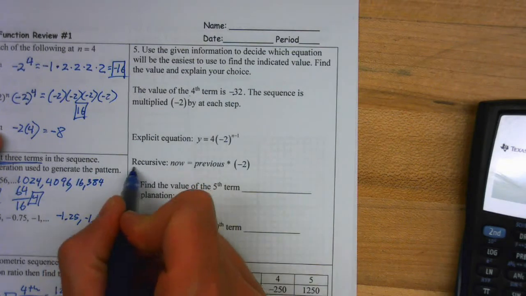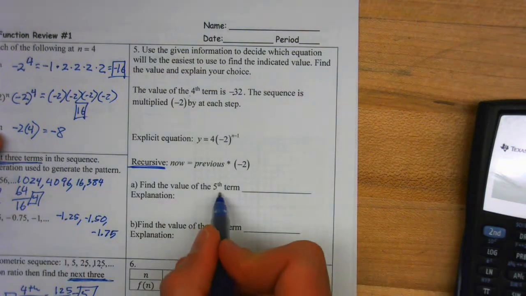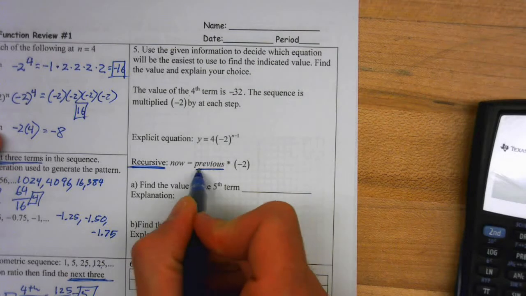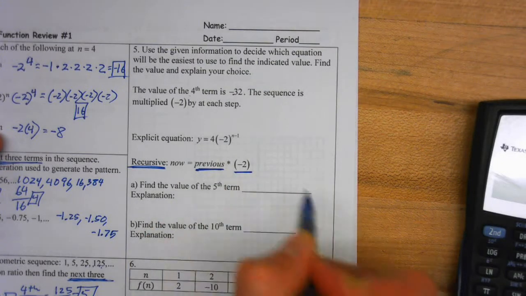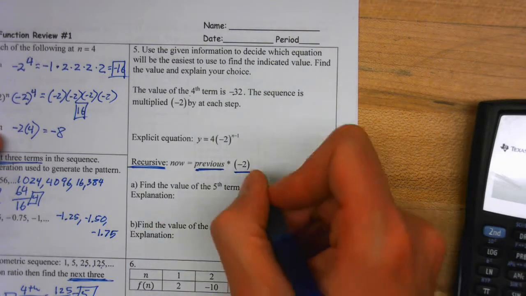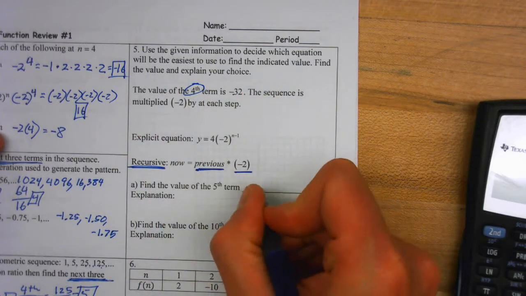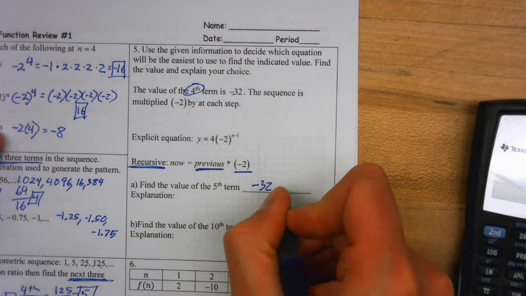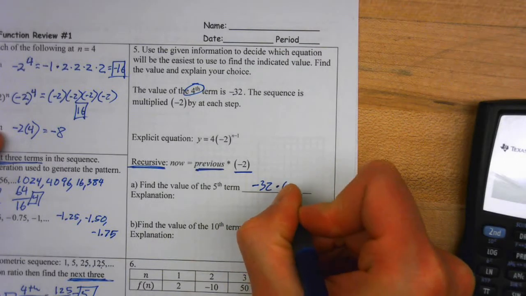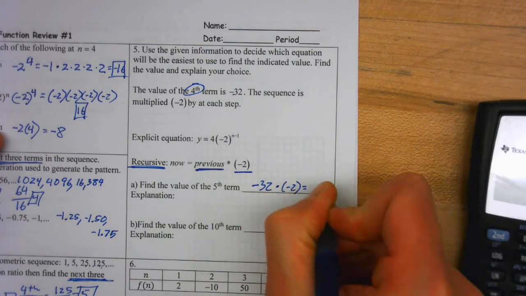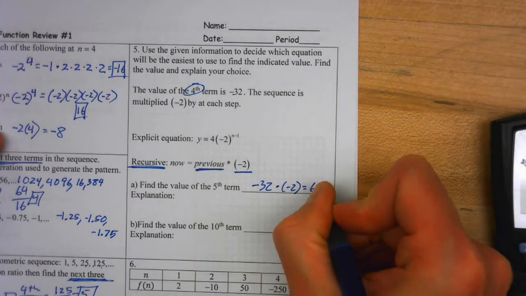I could use the recursive rule, right? If I want the 5th term, I can take the previous term and multiply it by the common ratio, okay? So if I know what the 4th term is, which I do, so I have -32, and we're going to multiply by the common ratio of -2, we get 64.